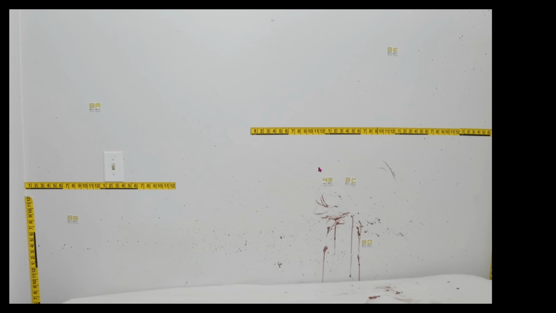This is what I believe is more staging, because you can see there's nothing. There's no headboard. There's nothing that would cause any abrasions to Kaylee's back or the back of her head, and she absolutely had them. So what caused them if she was laying in this bed? Nothing.